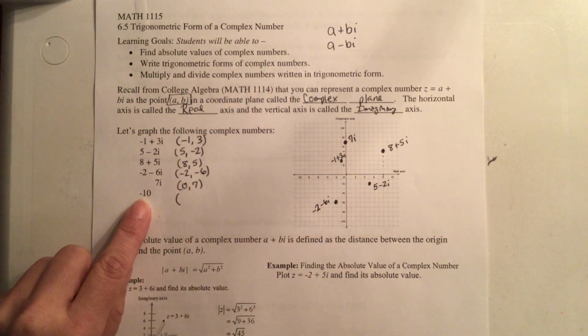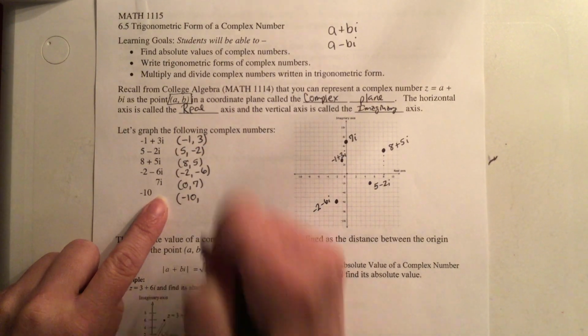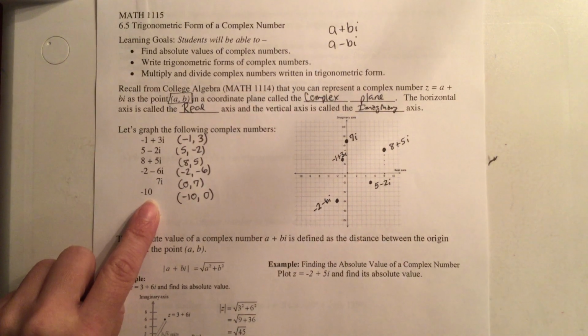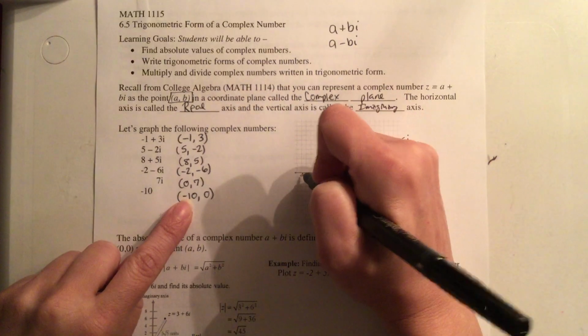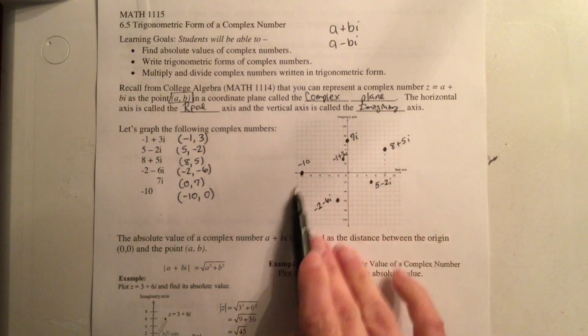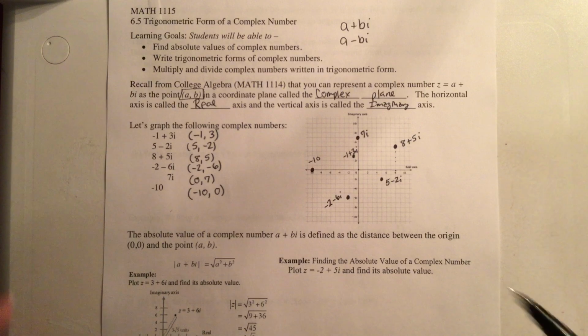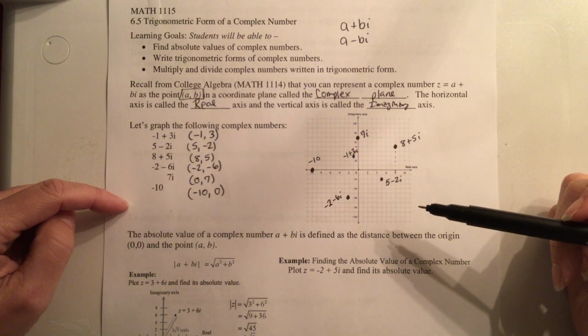This can also be shown as an ordered pair. The real number is -10. There is not an imaginary number, so you'd put a 0. So I go to the left 10, and I do not go up or down. Again, this was a skill that we did in college algebra, but what we're looking at today is based off of this kind of idea.